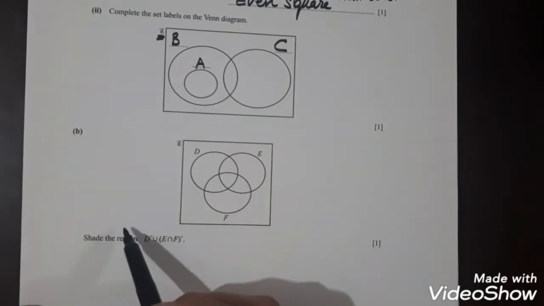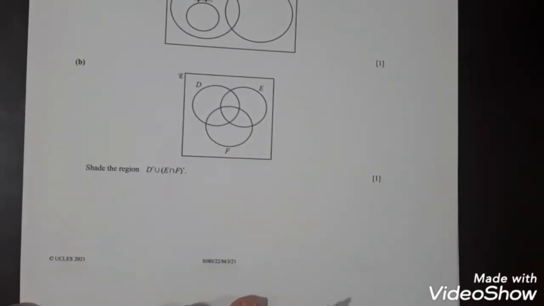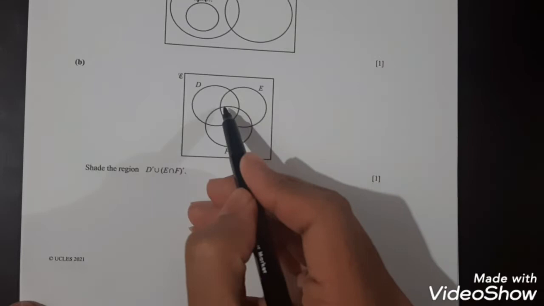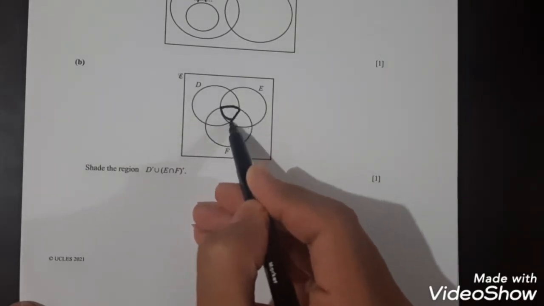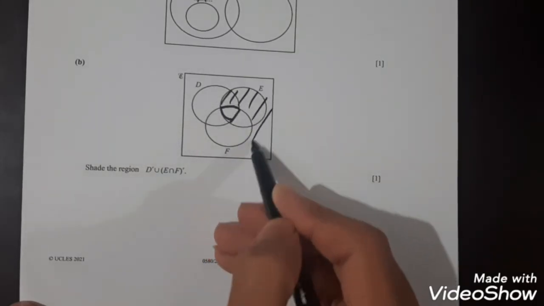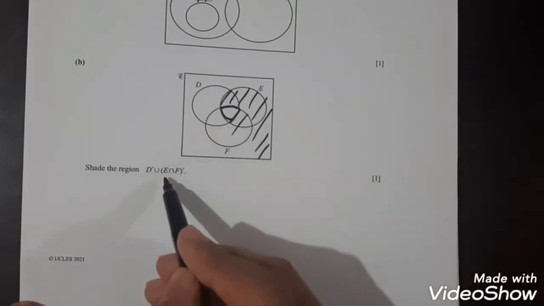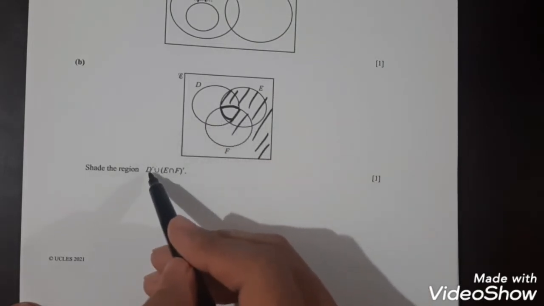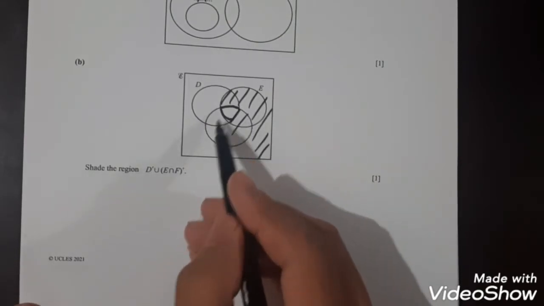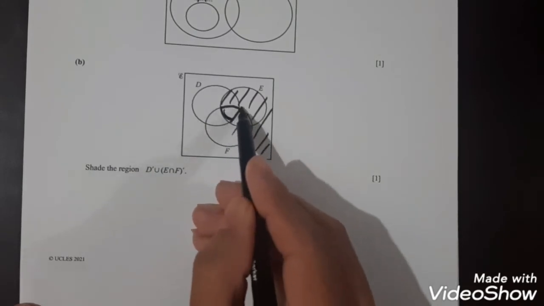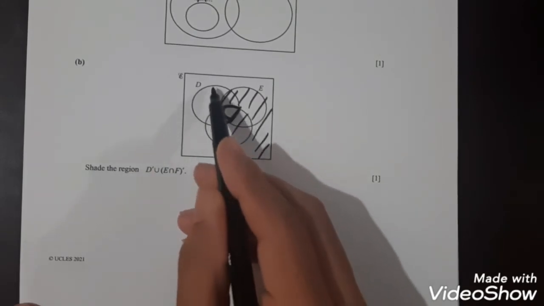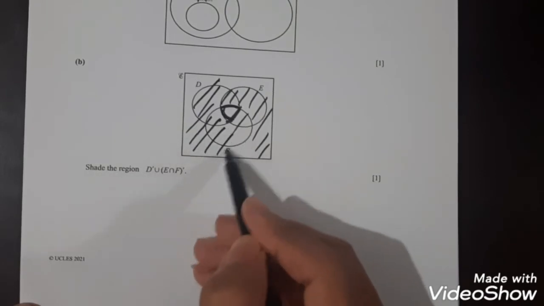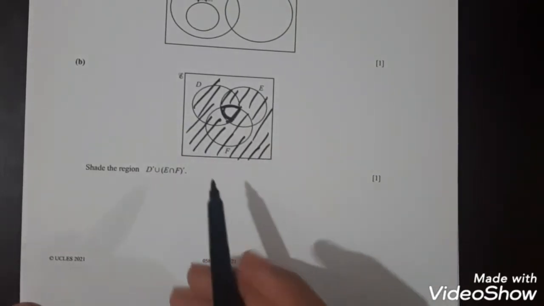Then part B states shade the region D inclusive, union of E and F whole inclusive. So you will just leave this part unshaded and shade the entire area, because E and F is inclusive, and D is also inclusive but not intersecting with E and F. So this part will not be shaded and the rest will be shaded over here. So this is how we will do it.